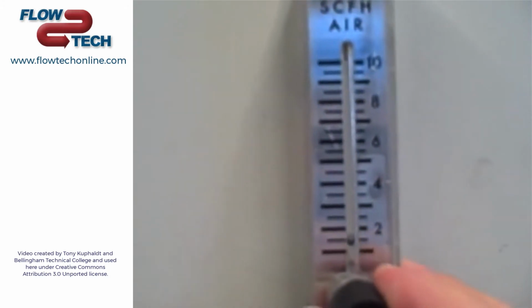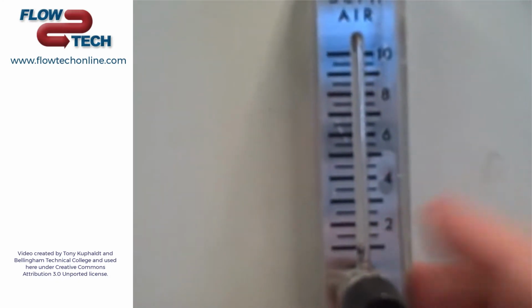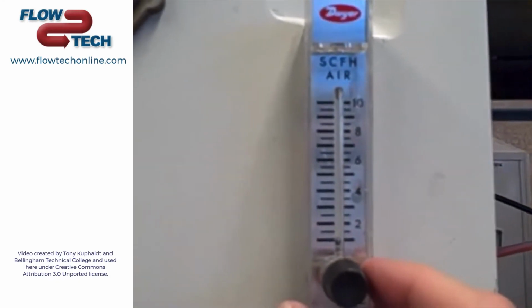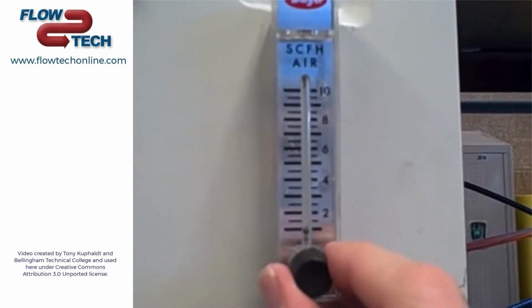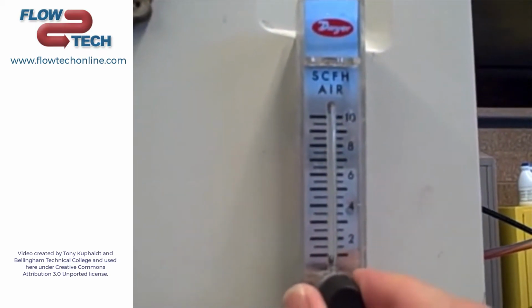However, we do have the rotameter here that serves as a secondary indication, or primary if you rely on this more, and that's its purpose in this application. So that's what a rotameter does, that's what it's used for, and that's how it works.